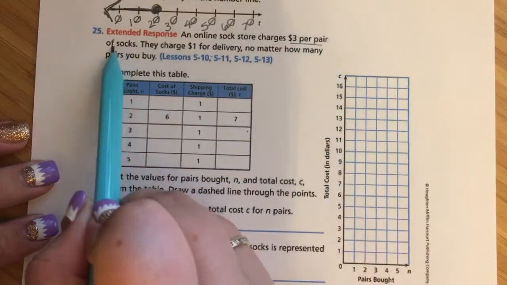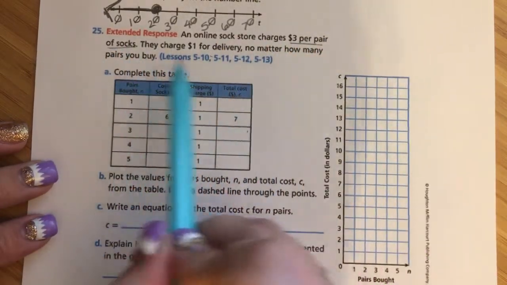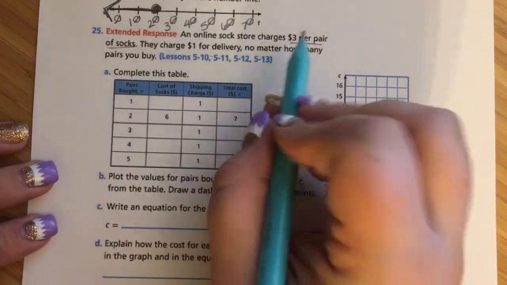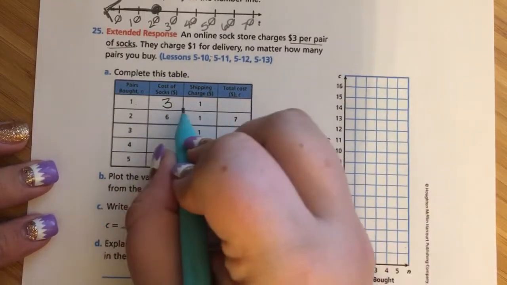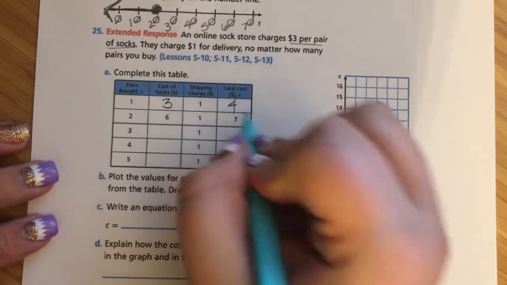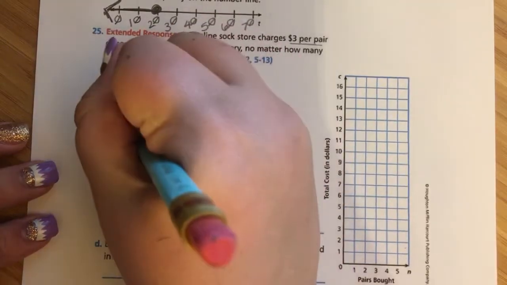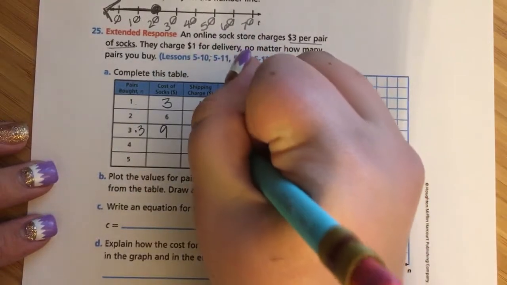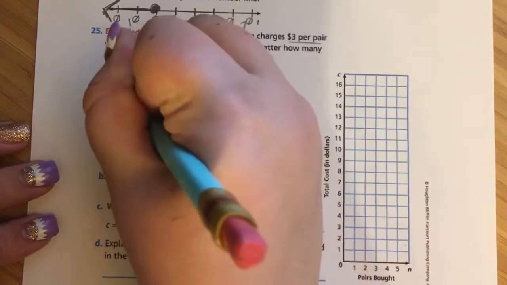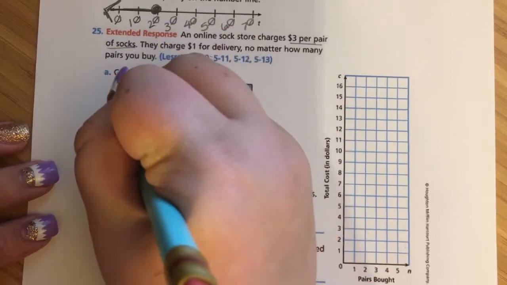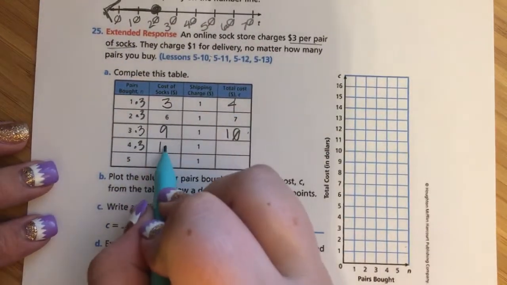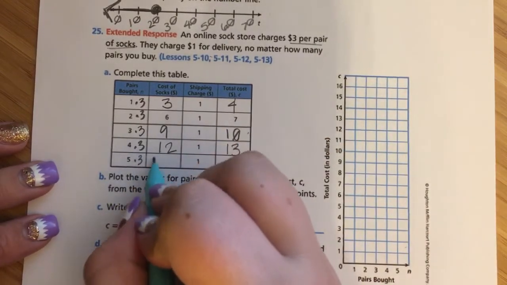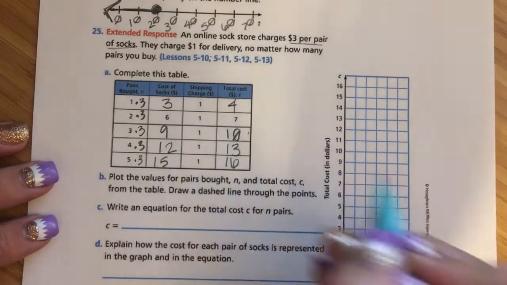Now we're going to fill out our table. So an online sock store charges $3 per pair of socks. Then they charge $1 for a delivery, no matter how many the pair. So that's already filled out. We need to complete it. So one pair is $3 plus $1 for shipping is $4. And this has 2 to 6. Well, that's because it's multiplied by 3. Each pair is $3. So 3 times 3 is 9 plus 1 is $10 for 3 pairs of socks. 4 would be 4 times 3 is 12 plus 1 is $13. I have to include the shipping. 5 times 3 is 15 plus 1 is 16.